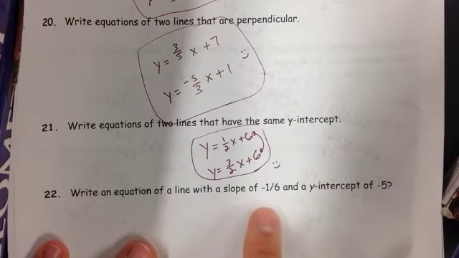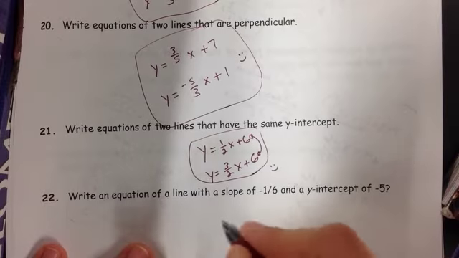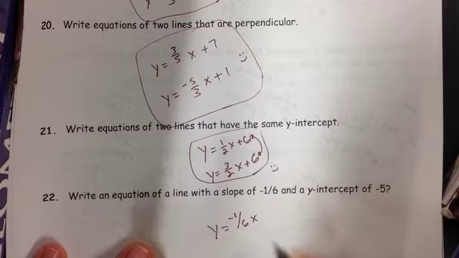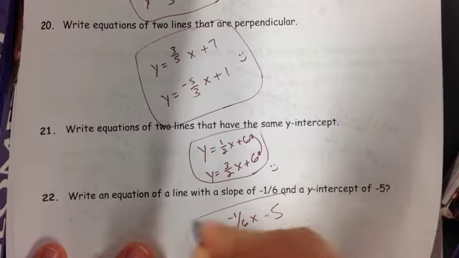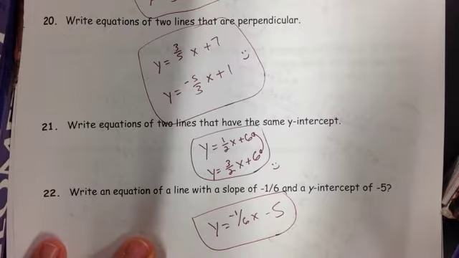Write the equation of a line with a slope of -1 over 6 and a y-intercept of -5. Shouldn't be a question mark, should be a period. That's okay. We'll get y is equal to mx plus b. And that plus and negative is going to go negative for us. All right. Last page.